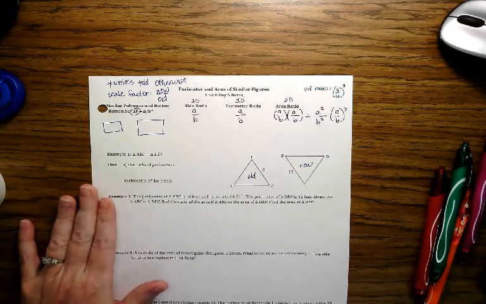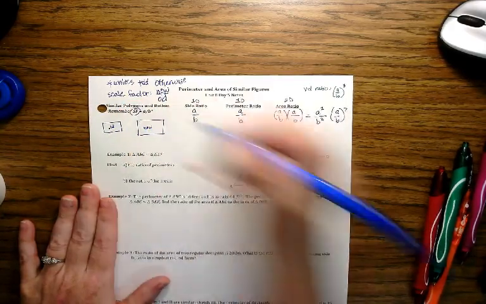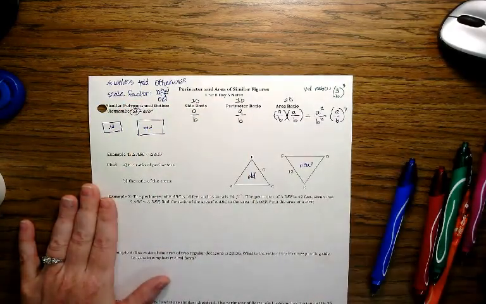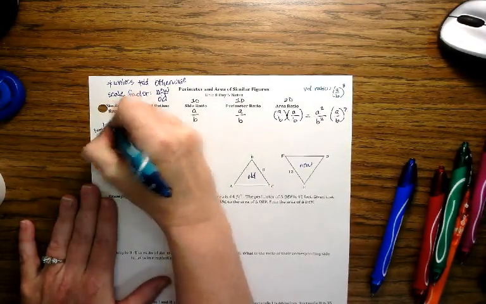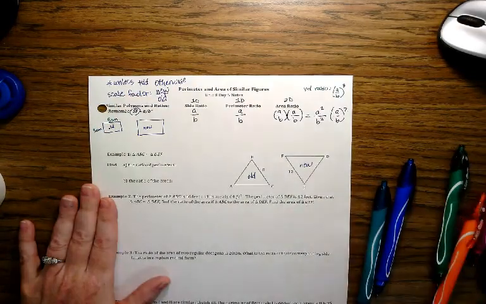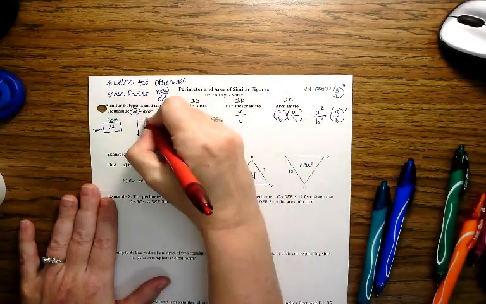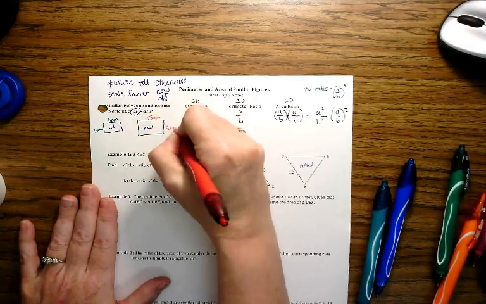Which one's the old one? The one on the left. And the new one will be the one on the right. I'm going to tell you my old guy is 3 centimeters by 5 centimeters. And my new guy is 15 centimeters by 9 centimeters.